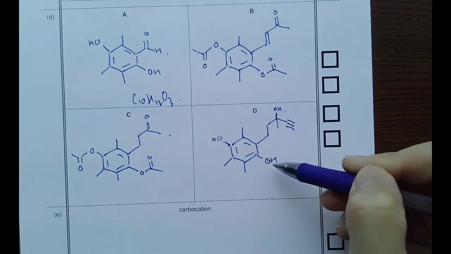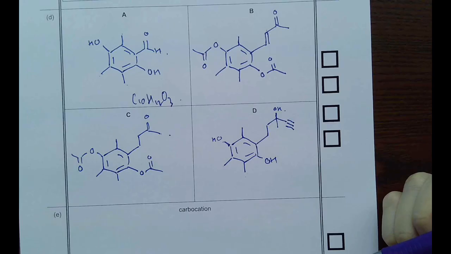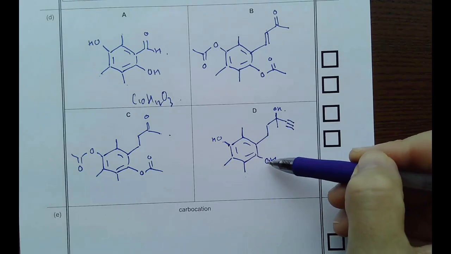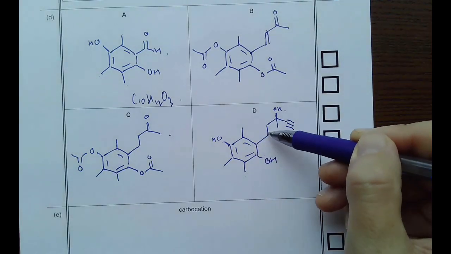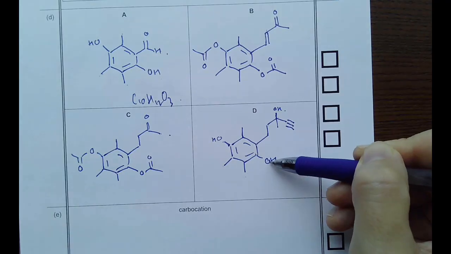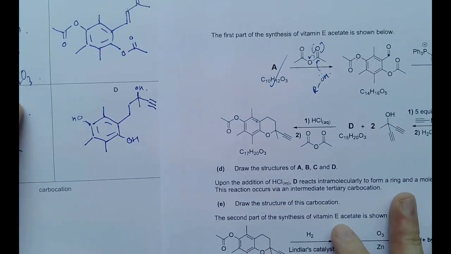So here, I need an intermediate tertiary carbocation. Alright, so I've got 1, 2, 3, 4, 5 carbons, and then I've got my 6th oxygen. So let's look in the product here.